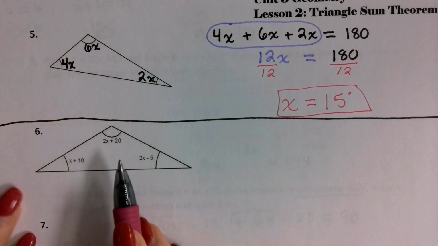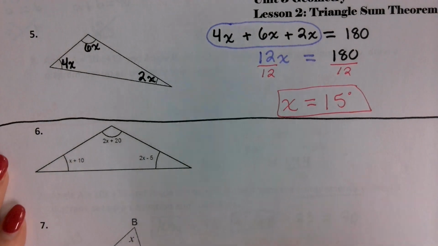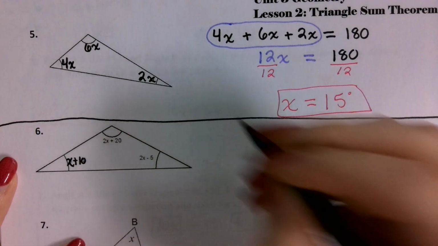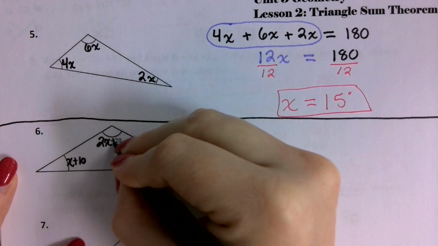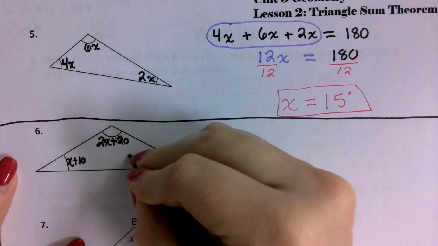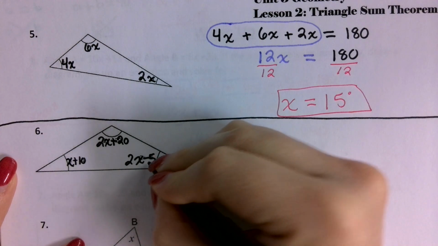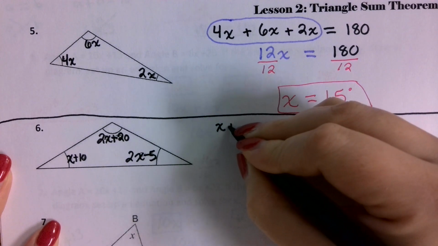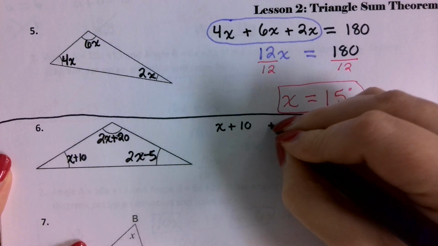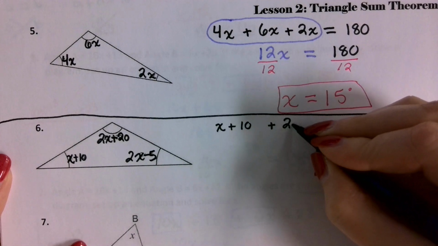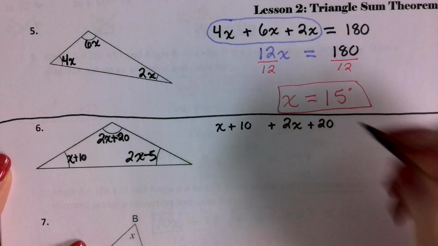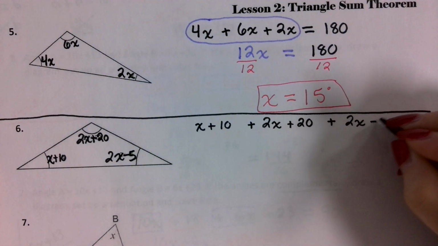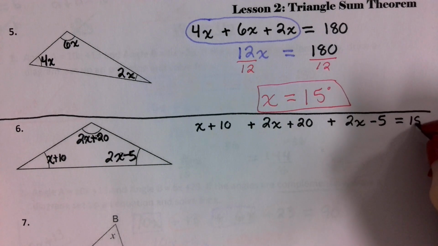It's the same thing for here. Problem 6 is a little bit more extensive. We take each one of these angles. This is x plus 10. This is 2x plus 20. And this is 2x minus 5. Each one of these is the same thing. So I'm going to take my first angle, x plus 10, and add it with my second angle, which is the 2x plus 20. And then I'm going to add it with my third angle, 2x minus the 5. And the whole thing is set equal to 180.